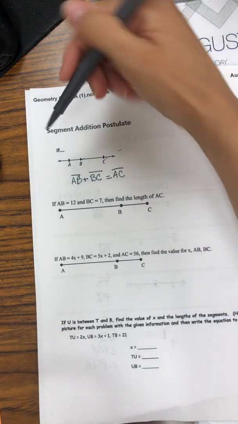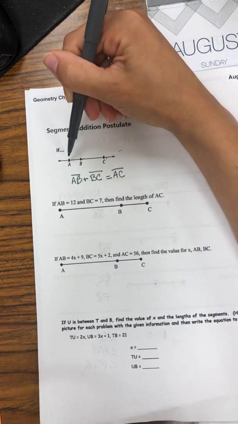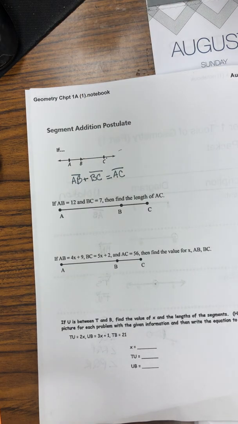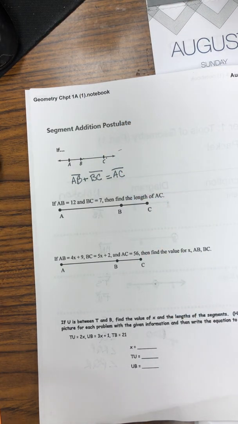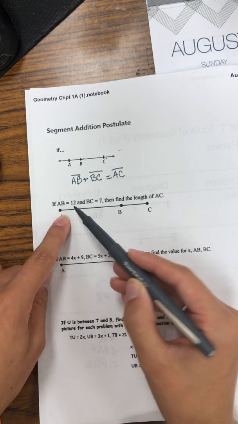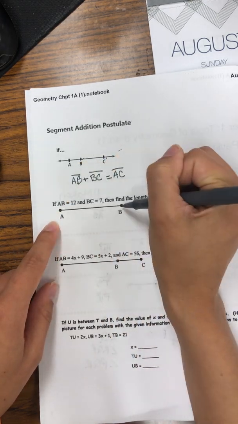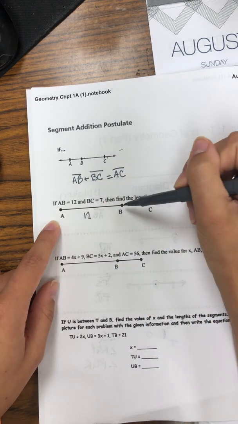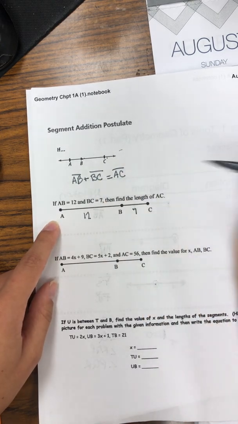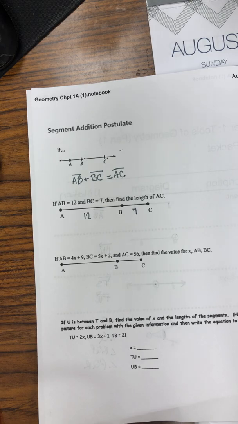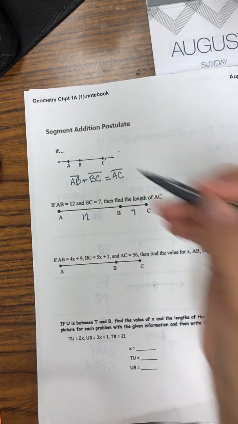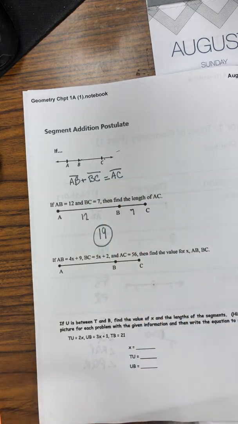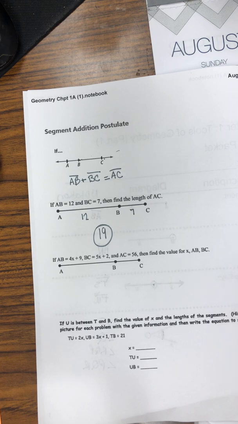So basically it's just saying that if you add up the 2 segments, it'll equal the length of the entire segment. So we're going to use that theorem to answer the following questions. So for this first one, they tell us AB is 12, so the length from A to B is 12, and the length from B to C is 7. Find the length of AC, which is basically the length of the entire thing. Well, if this is 12 and this is 7, the length of the whole thing is going to be 19. Because again, you're just going to add them together, and that'll give you the length of the entire segment.